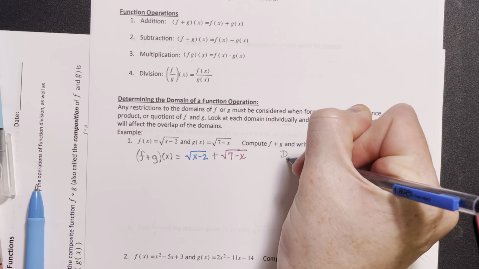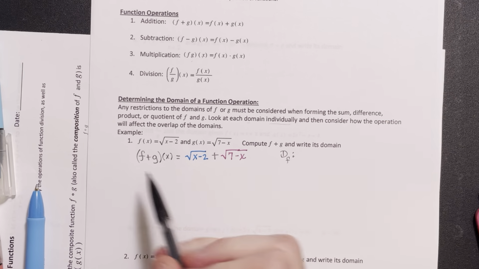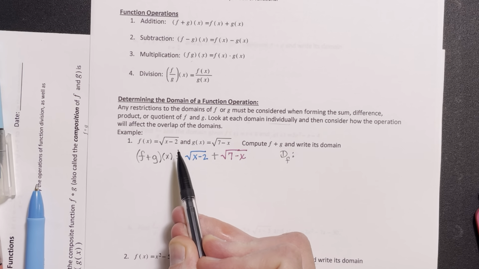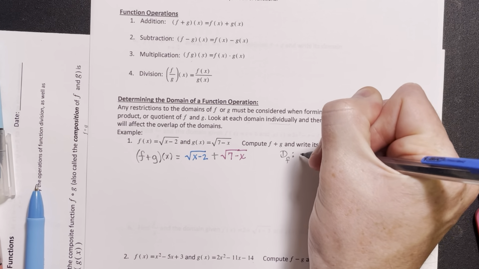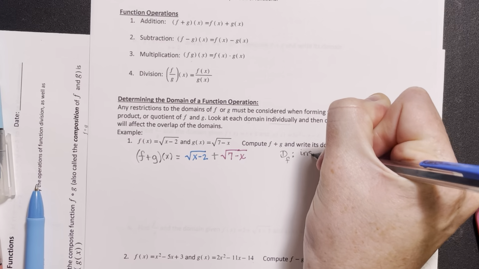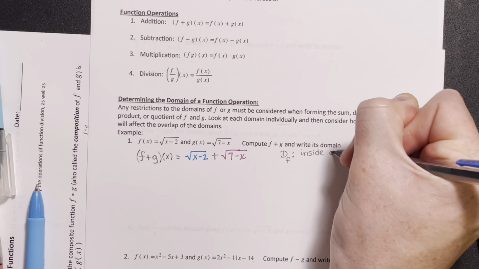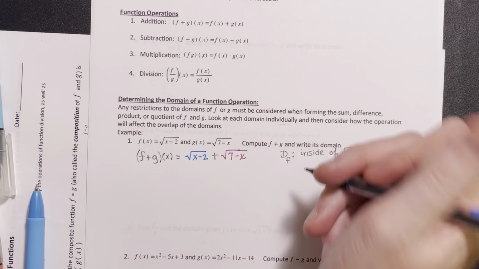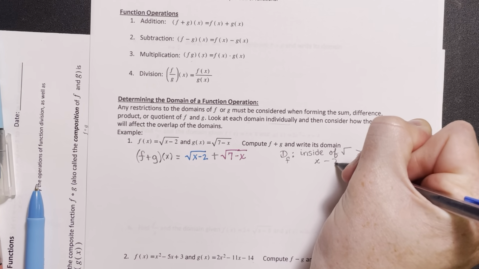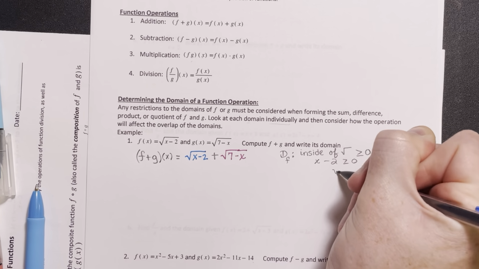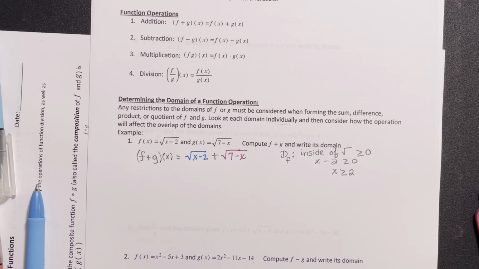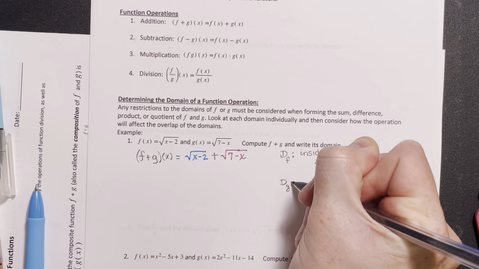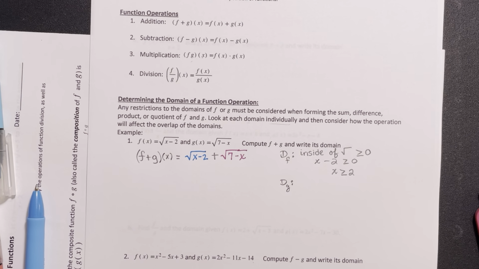So let's think about the domain of f. F of x is a square root function, so it does bring domain restrictions because I can't square root a negative. So the inside of the square root has to be greater than or equal to 0. Well, the inside here is x minus 2, which tells us that x has to be greater than or equal to 2.